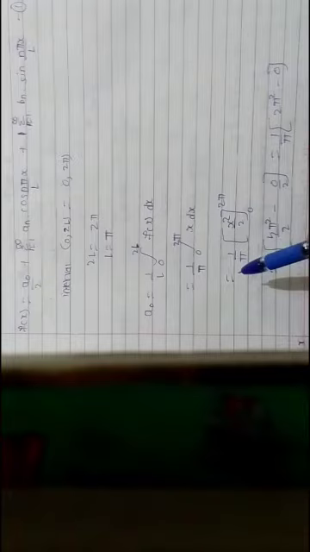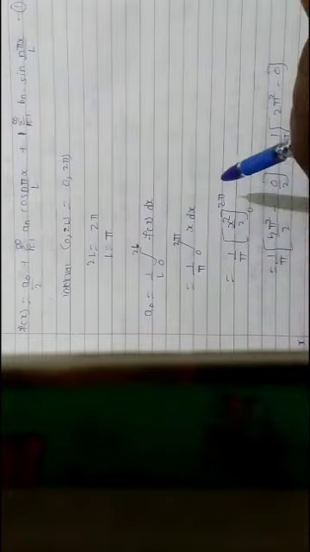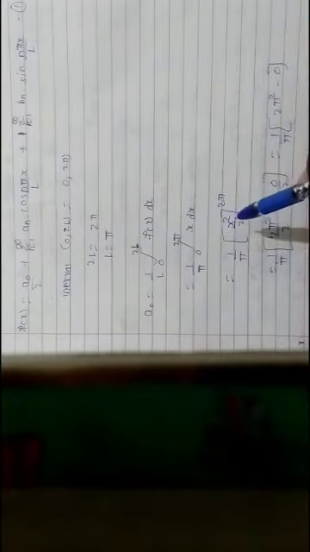Then we get this, that is the integration of x is the x square upon 2, and then put the upper limit and the lower limit. Upper limit is the 2 pi and the lower limit is the 0. Then we get this, but we know 4 upon 2 is 2, write this, and we also know that 0 upon 2 is 0, write this.